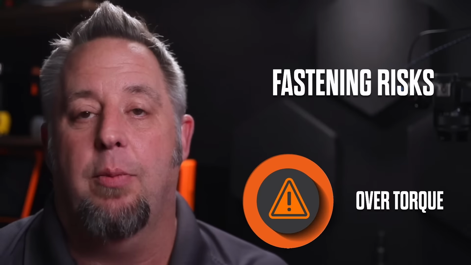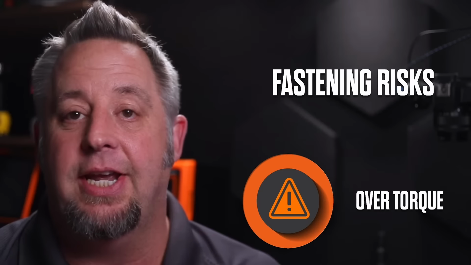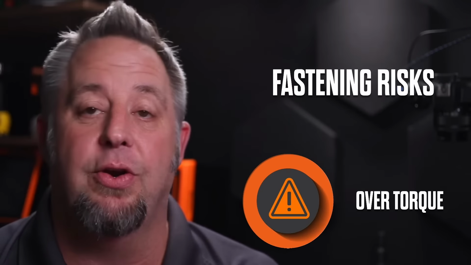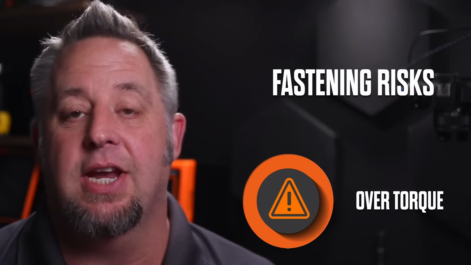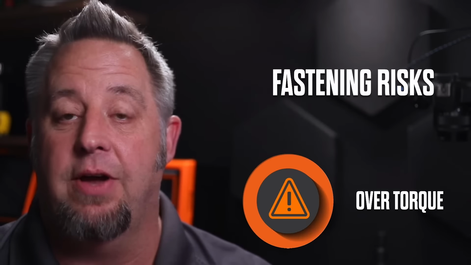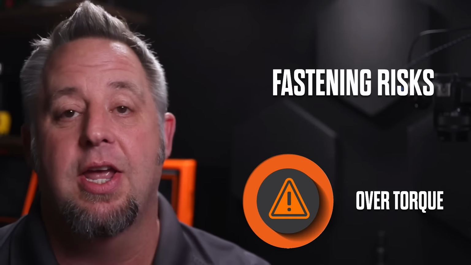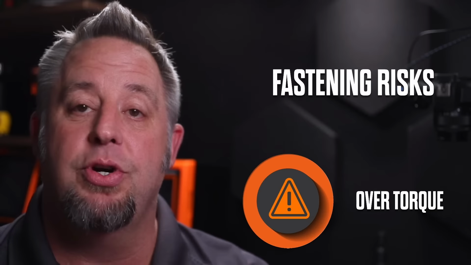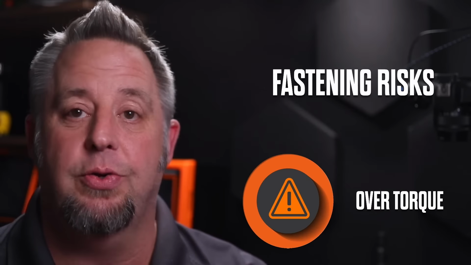We want to make sure that we're getting the correct clamp load on our fasteners, and anytime there is any type of over torque, we have a danger of stressing the fastener to its yield point and then failure. If there's any type of vibration or shock, that could certainly push that fastener, if it is in that yield point area, to simply fail.